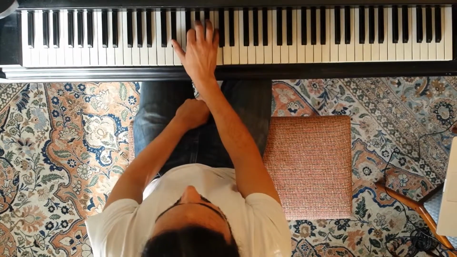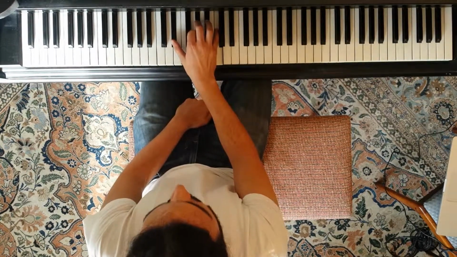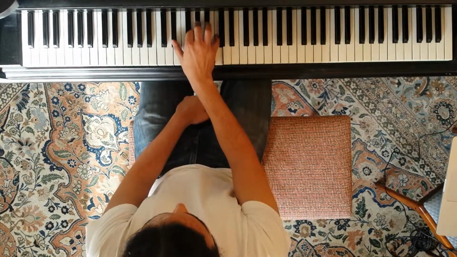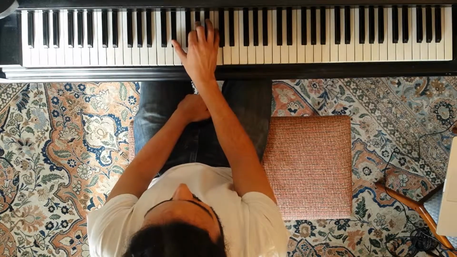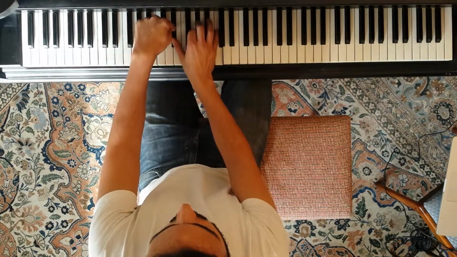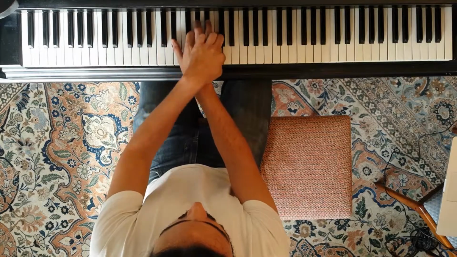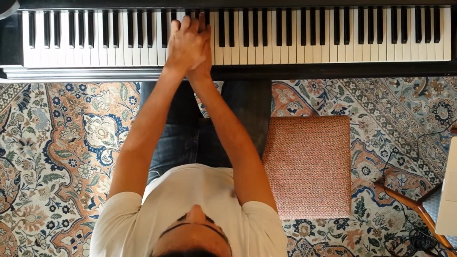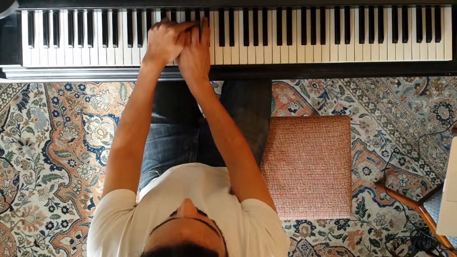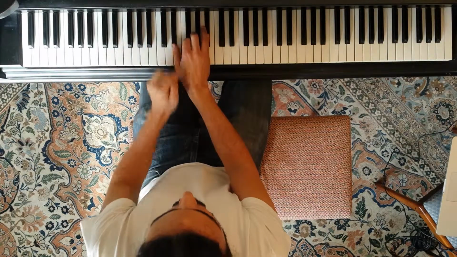Now take note of this A flat major chord because it's going to come up again, as is this next and final chord of the section, E flat major. Alright. E flat thumb stays where it is. Top note, pinky, travels down to B flat. Middle note, middle finger, travels down to this white note called G.